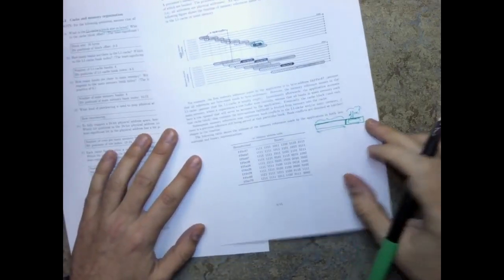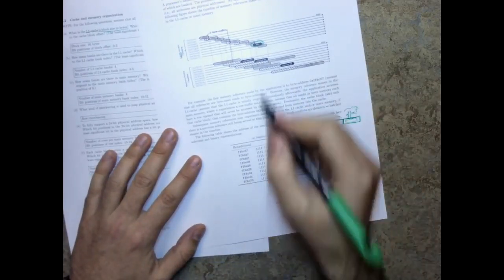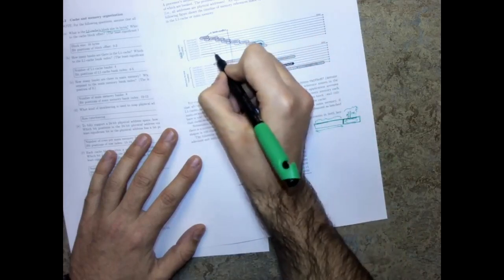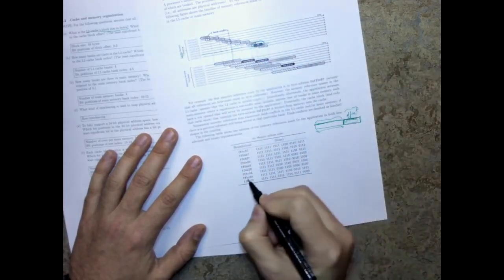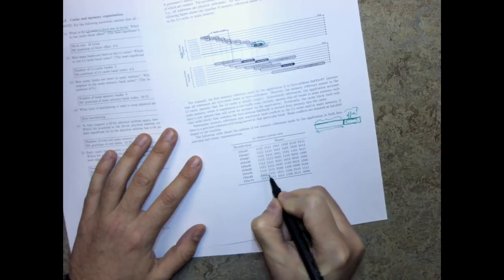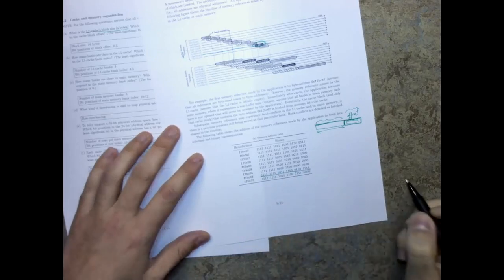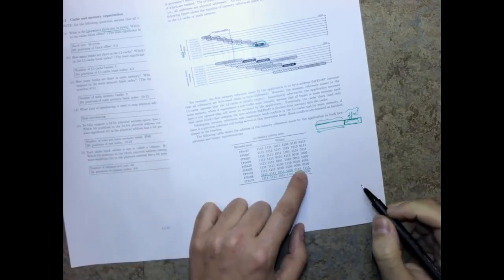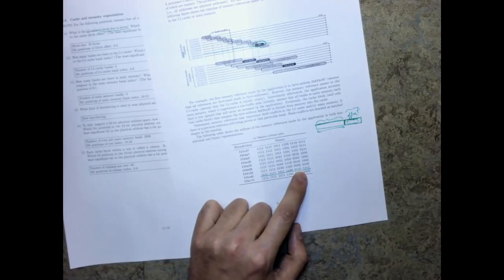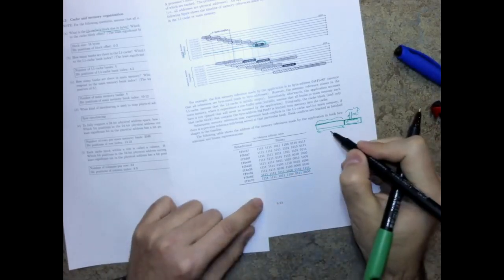So, for example, looking at this address that corresponds in binary to this, to have a hit, we need to match these bits.